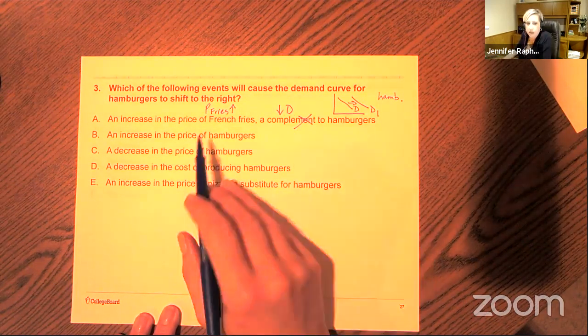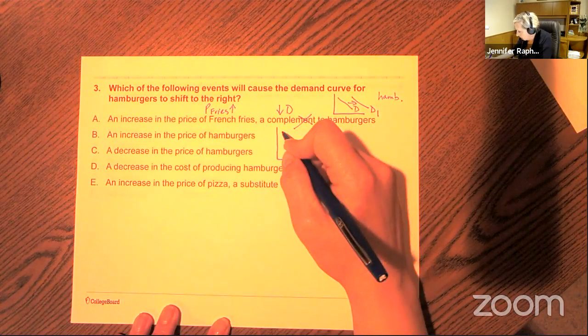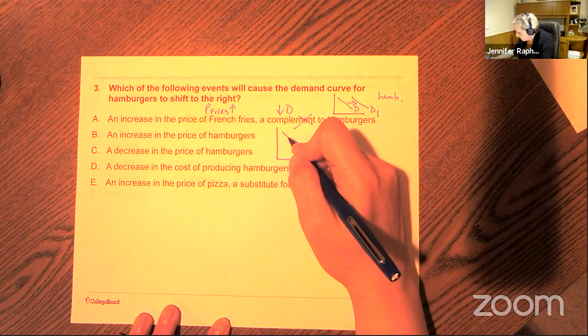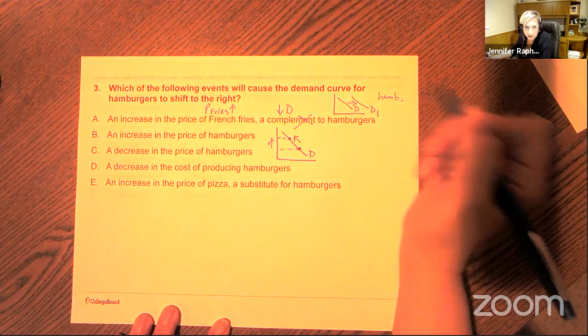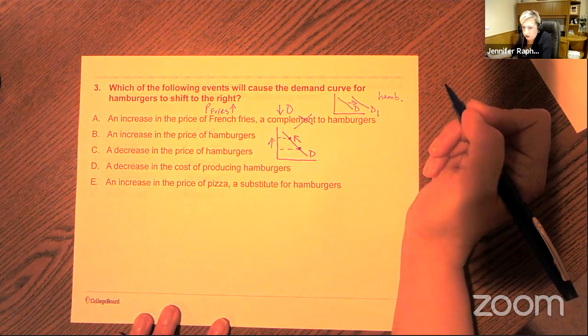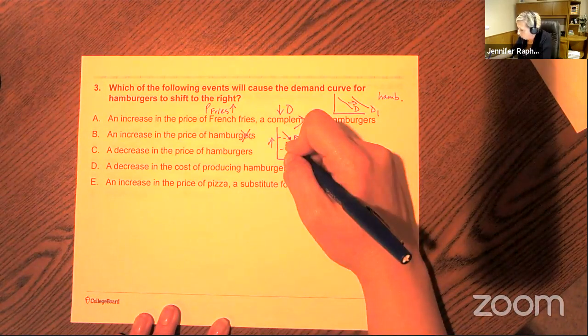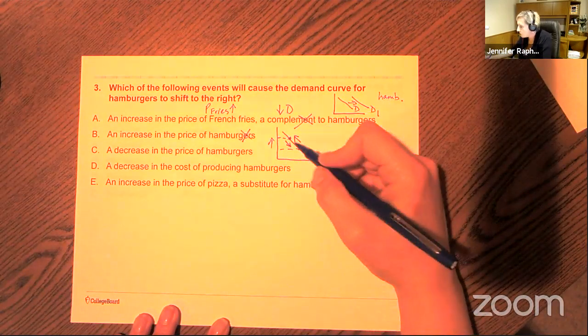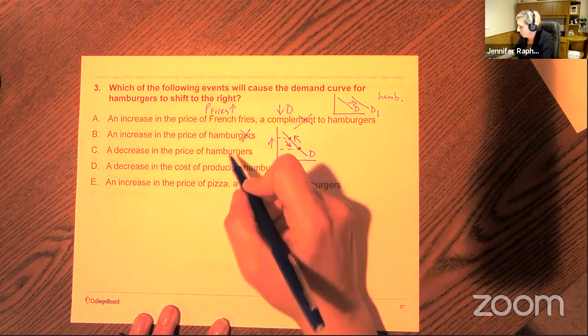How about an increase in the price of hamburgers? Well, remember, I'm going to give us a demand curve here. A change in the price, so an increase in the price, would look like this. That would cause a movement along a given demand curve. It's not going to cause it to shift to the right. A decrease in the price of hamburgers would cause a movement down and to the right along a given demand curve, but it's not going to cause the demand curve to shift to the right.